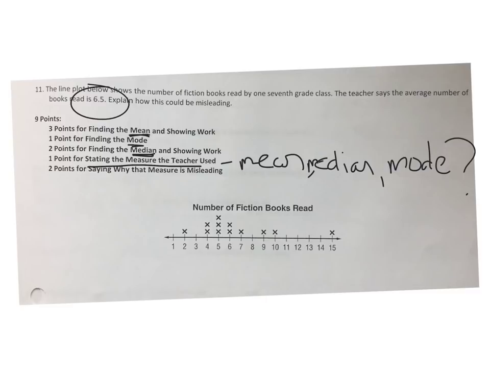Once you have finished this question, that will conclude the test. I would go back, double check my work, double check my answers, make sure I accurately marked what I wanted, and then hand your test in to the teacher, and you will be finished with the Unit 11 test.